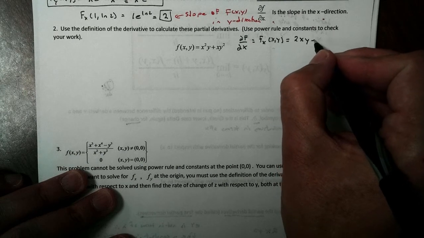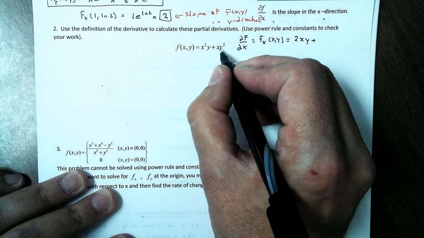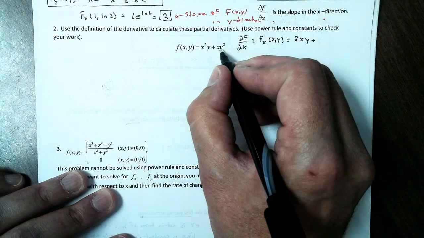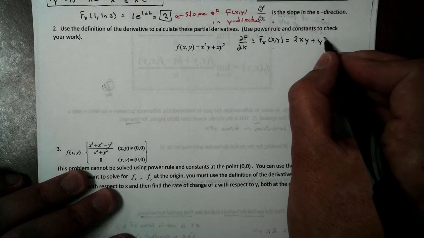2xy plus, take the derivative here, well, x is my only variable. Y squared is a constant, so this would be like saying 5x. The derivative of 5x would be 5, so that just becomes y squared.